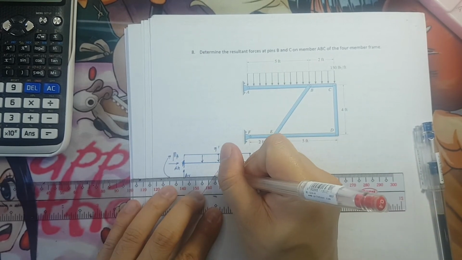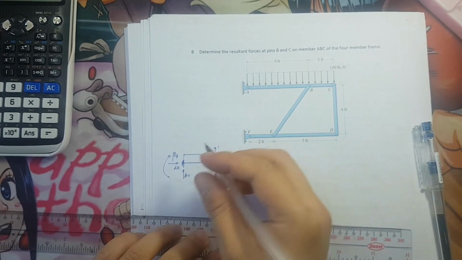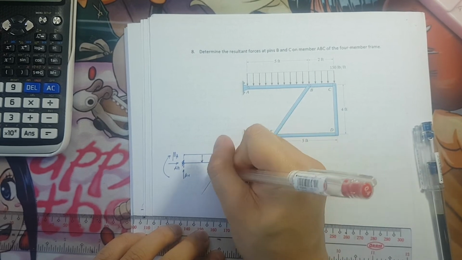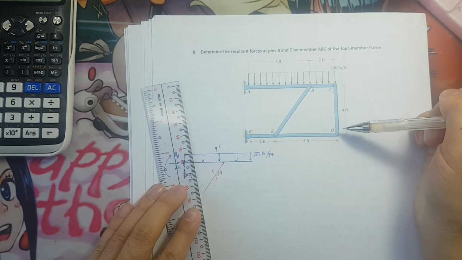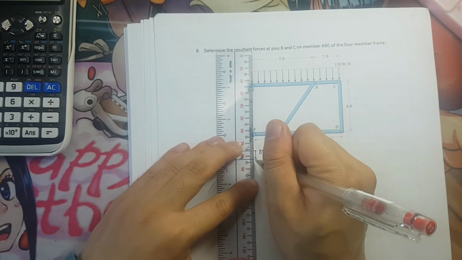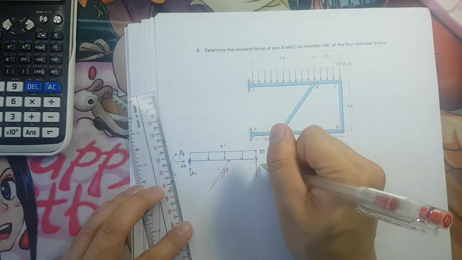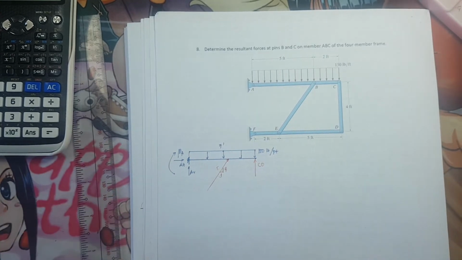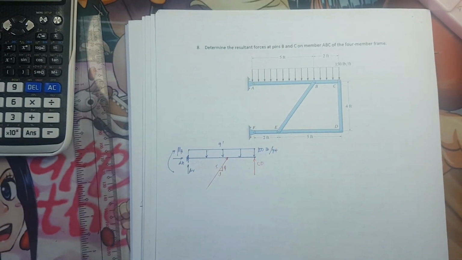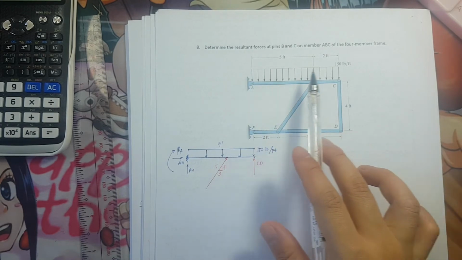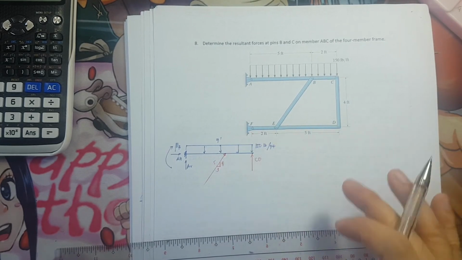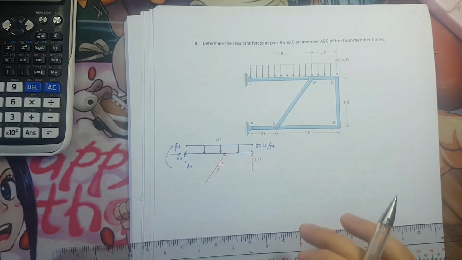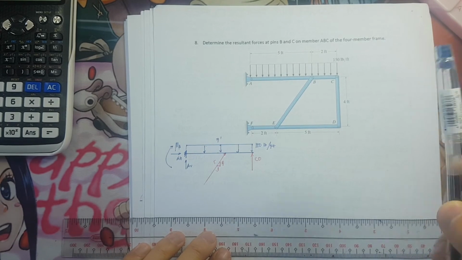So we have here 3 and 4 over the hypotenuse of 5. Then we have here CD. CD. So this is how CD would look like. Okay. So that would be for member AC. Now for member FD, it would look like this.